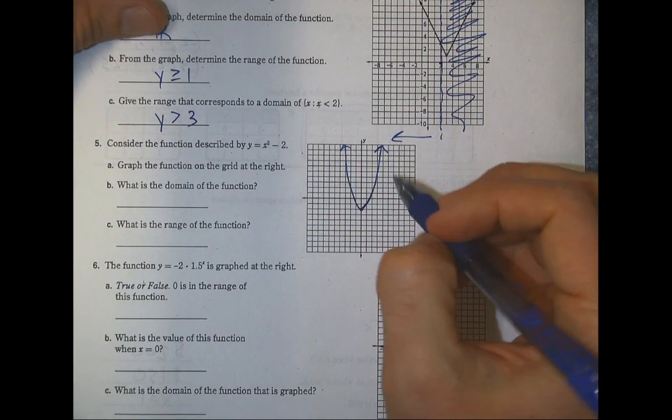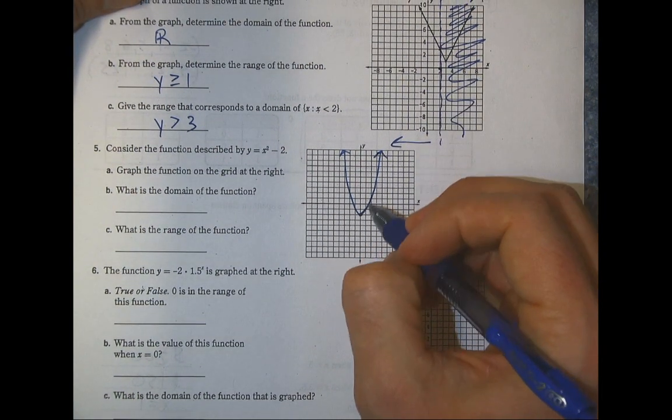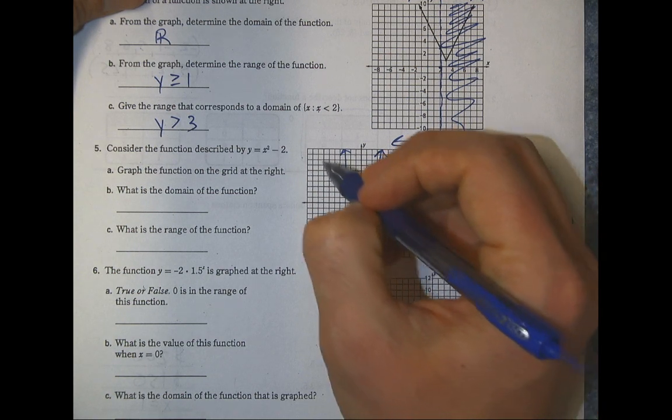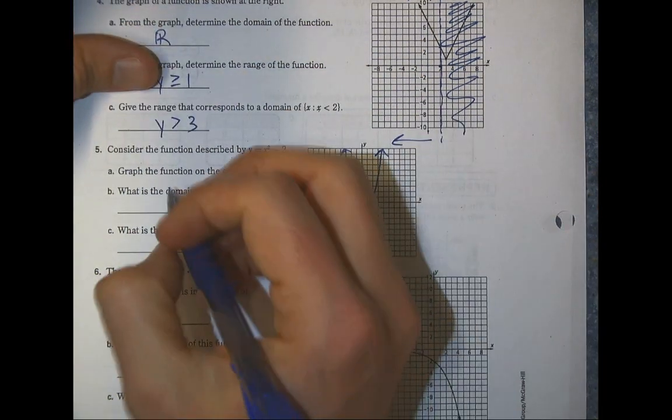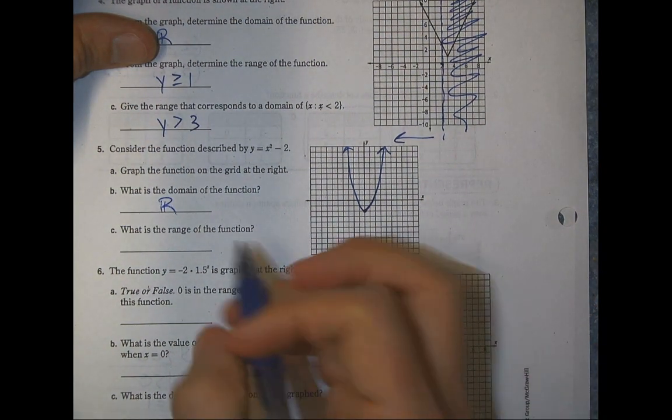So what's the domain of the function? Much like the one up above it, this is going to go on forever, and it will continue to move to the right, and it will continue to move to the left. It's not going to miss any x values. So every x value is part of the domain, so all real numbers.